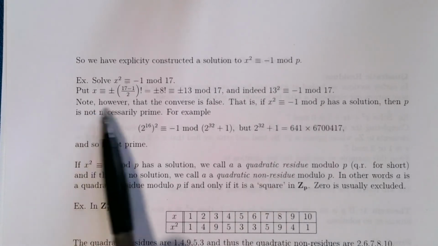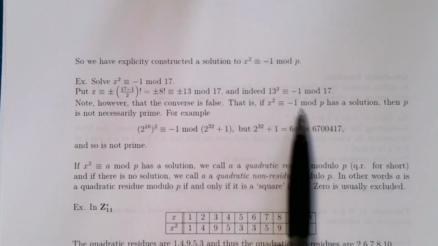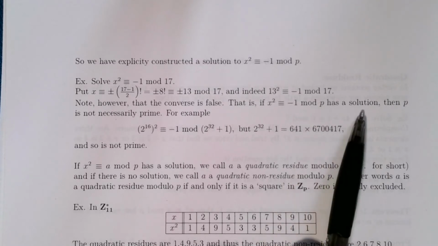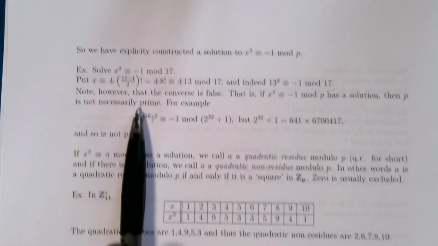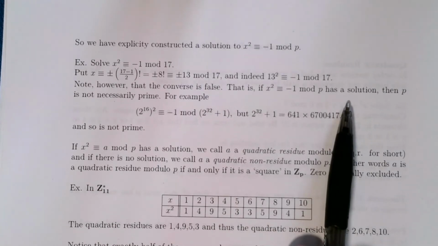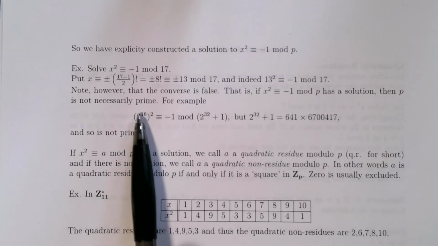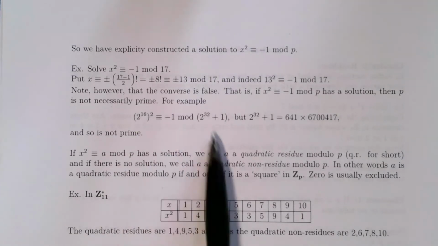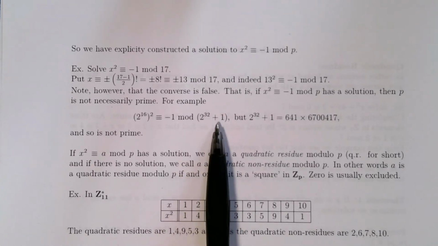Note however the converse is false, that is, if x squared is congruent to minus 1 mod p has a solution, then p is not necessarily prime. So one has to be very careful with these things. This can have a solution without p necessarily being prime. For example, 2 to the 16 squared is congruent to minus 1 modulo 2 to the 32 plus 1, but this number is one of the Fermat numbers.